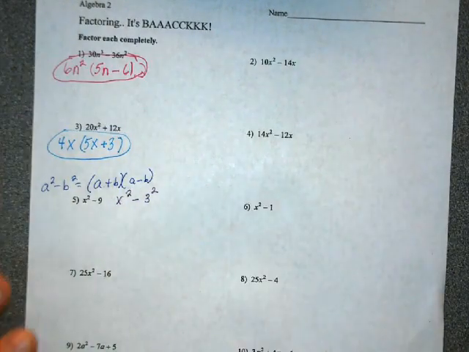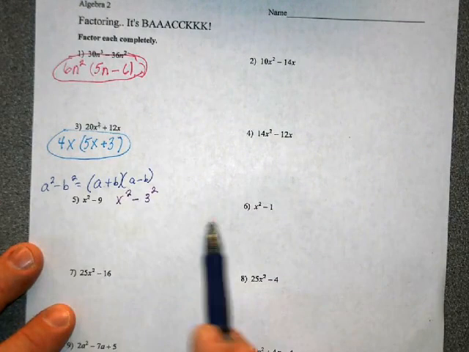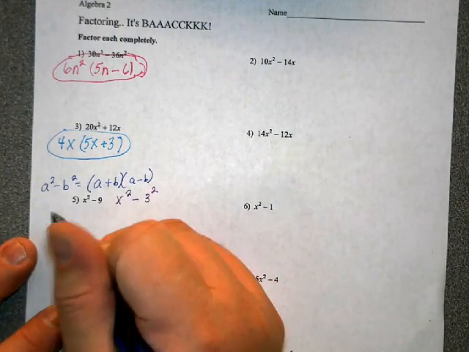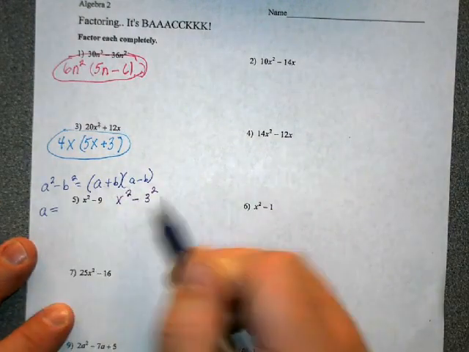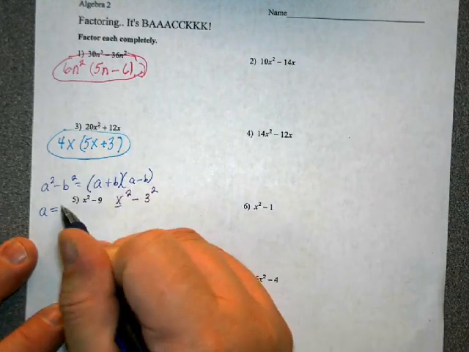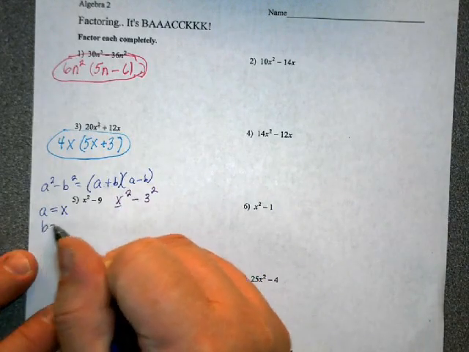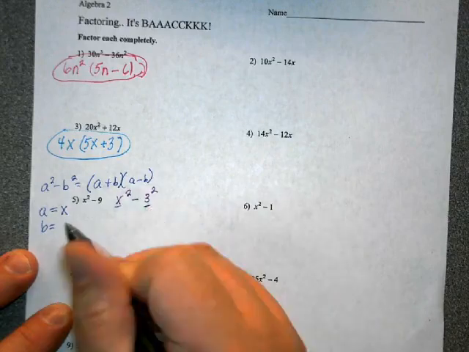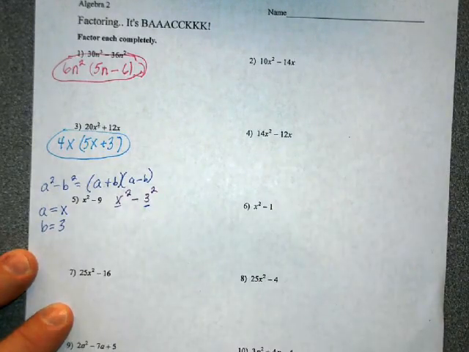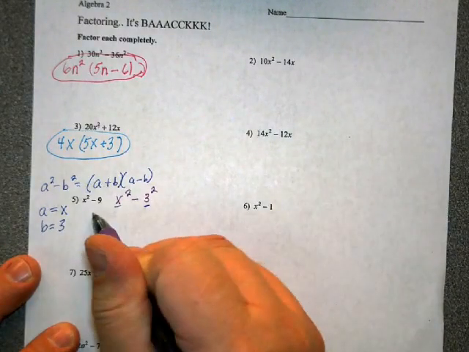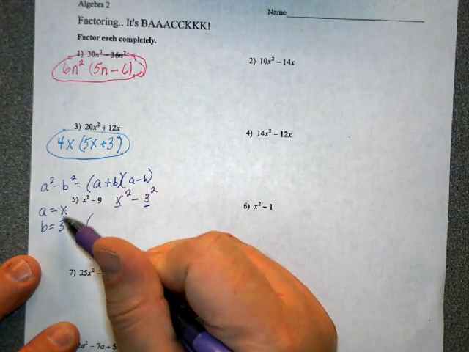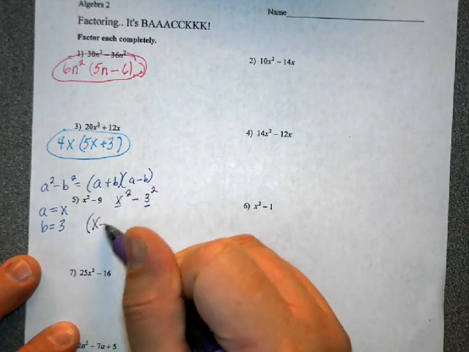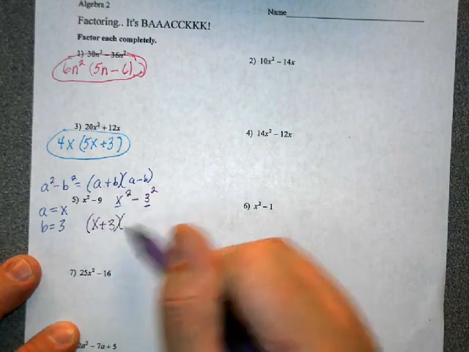So I always like to put down what my a and what my b is. My a is going to be the base x. My b is the base 3. So my a plus b is going to be x plus 3, x minus 3.